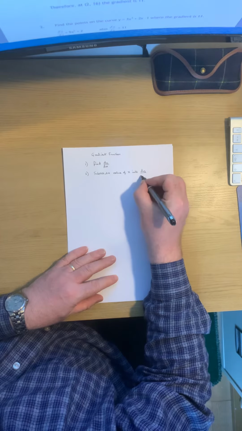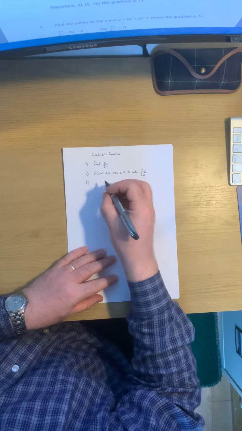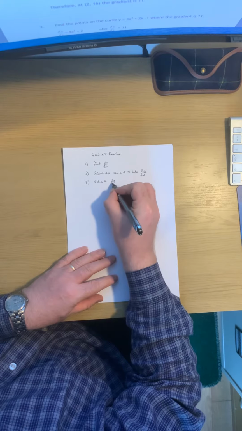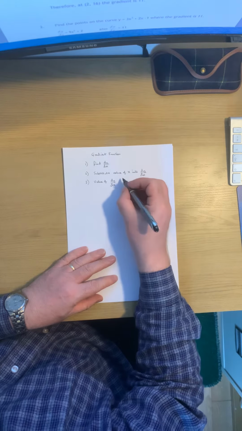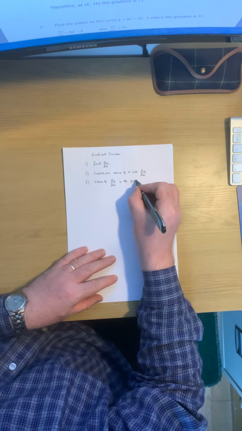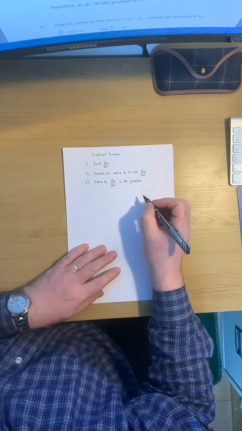And the third step is that the value of dy by dx, whenever you've substituted in the value of x, is the gradient. Best way is to take an example.